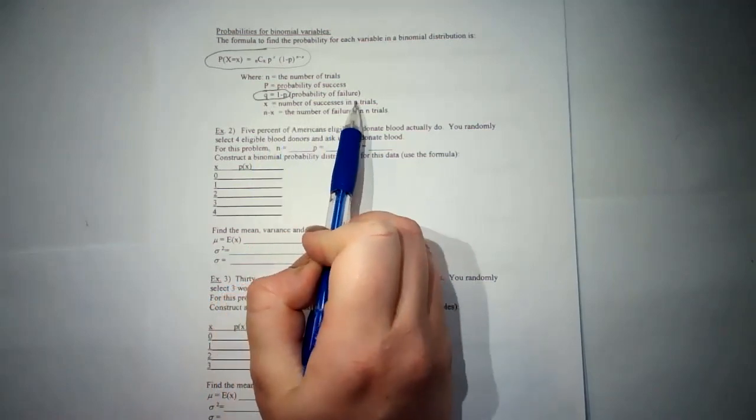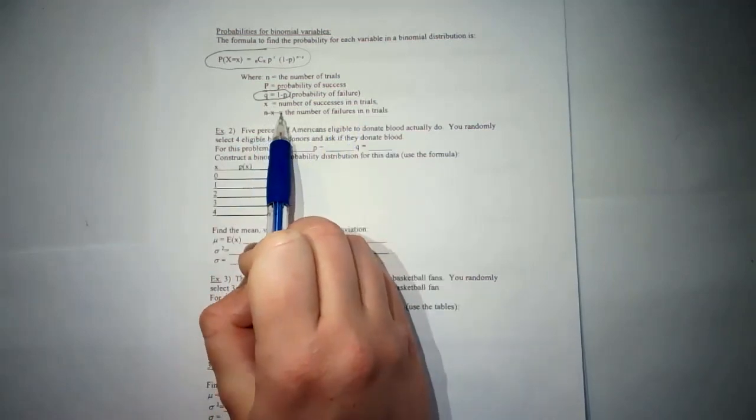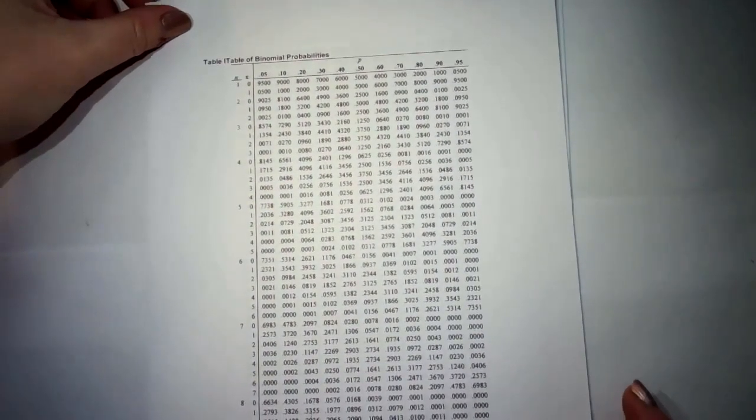Okay. X is the number of successes in n trials. You don't have to know this one down here. So we are going to get ready and jump right in here in just a second. But first, let's look at your chart. So here we go.